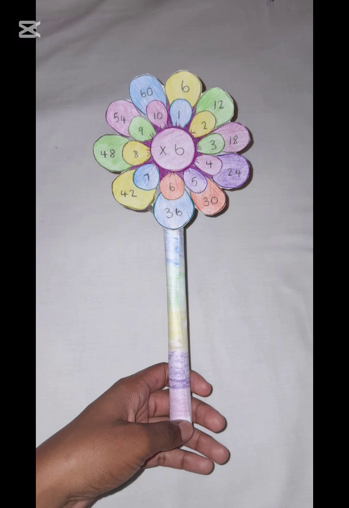Research has shown that visual aids like this can significantly improve students' understanding and retention of mathematical concepts. By using the multiplication flower tool, students can develop a deeper understanding of multiplication and its applications.